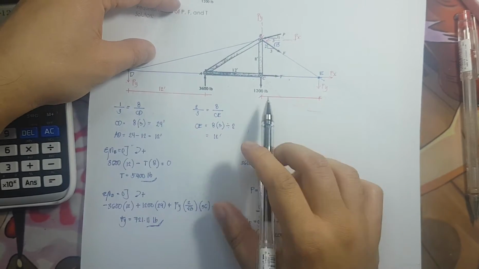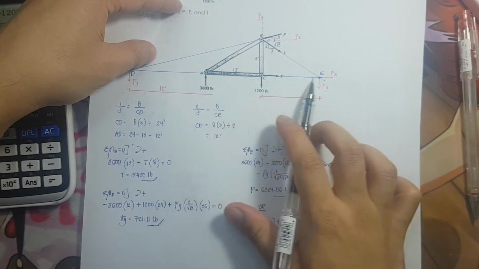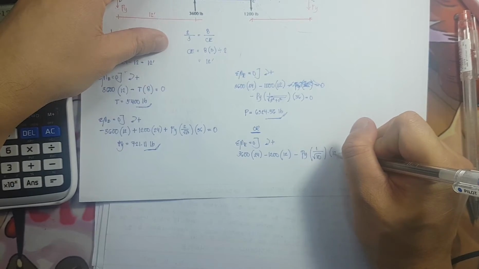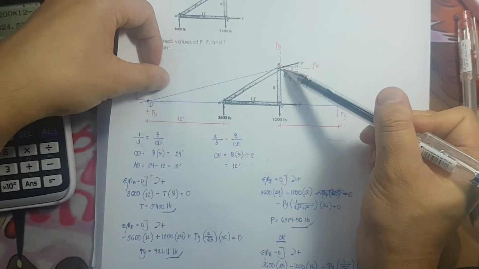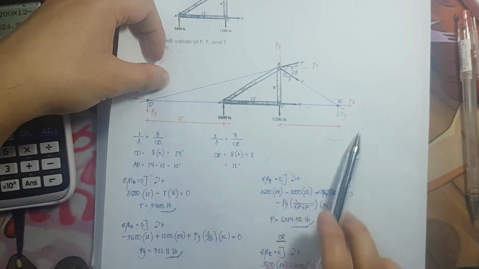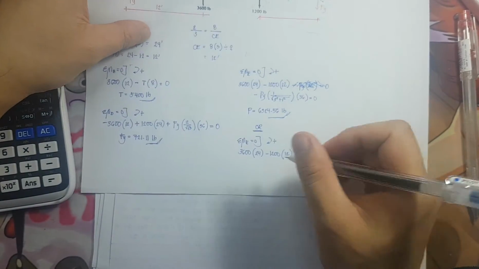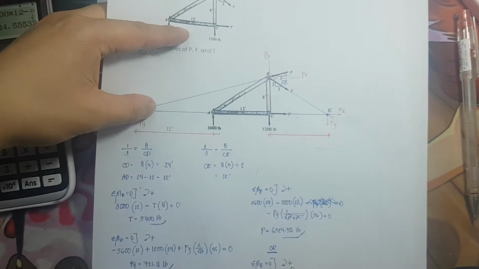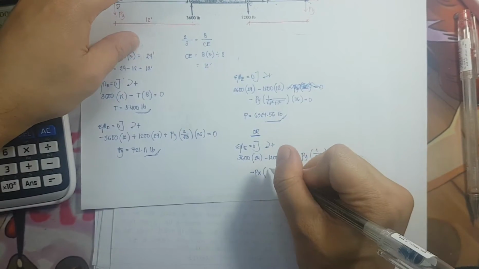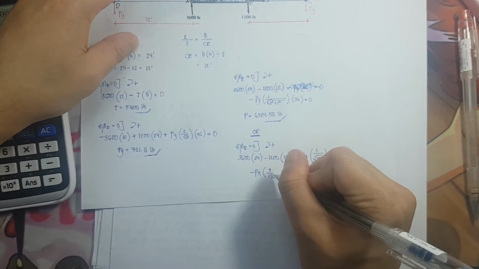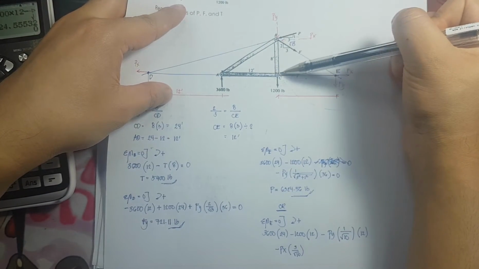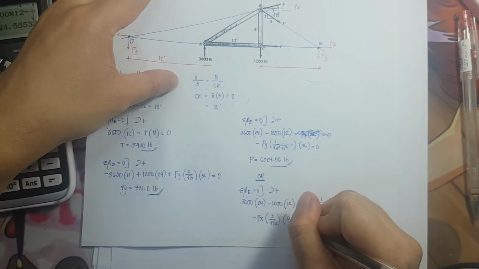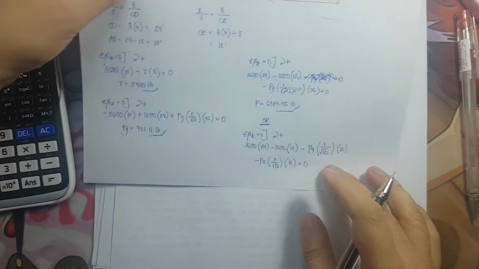So that is the square root of 10, times a lever arm of, what's the lever arm here? That is 12. Times 12. Next, we have Px. Px is also rotating in a counterclockwise. So minus Px times the horizontal component of 3 over the square root of 10 times a lever arm of 8. And that is equivalent to 0.